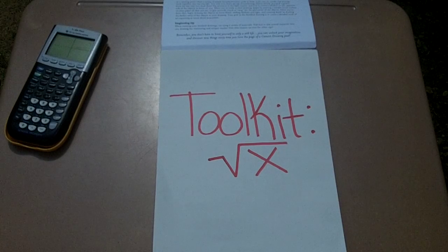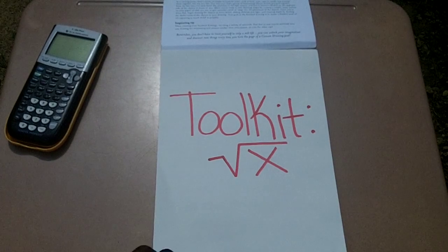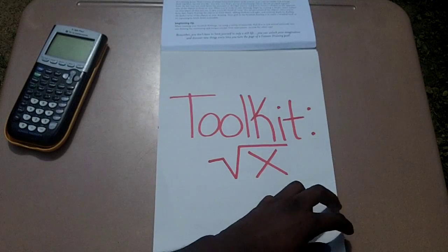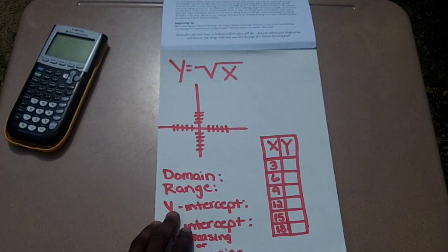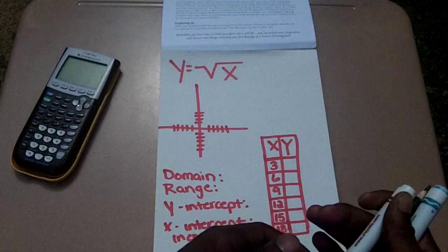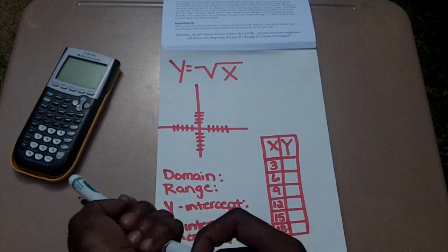What's up? My name is Travis, and today I'll be showing you the toolkit function, square root of x. And if you plug it into your calculator, the function will look something like this.